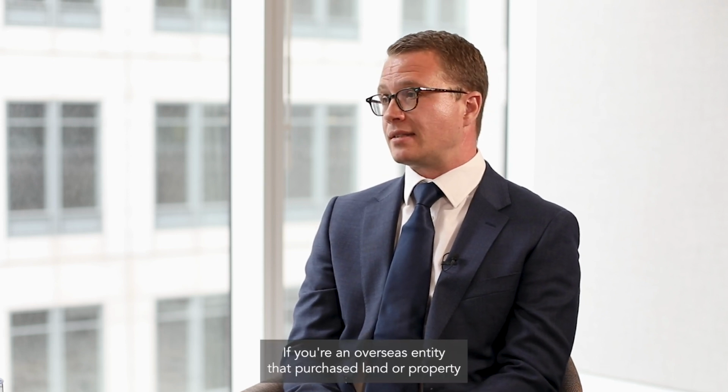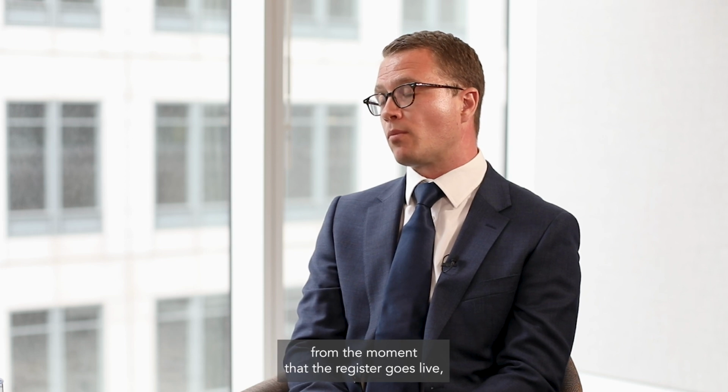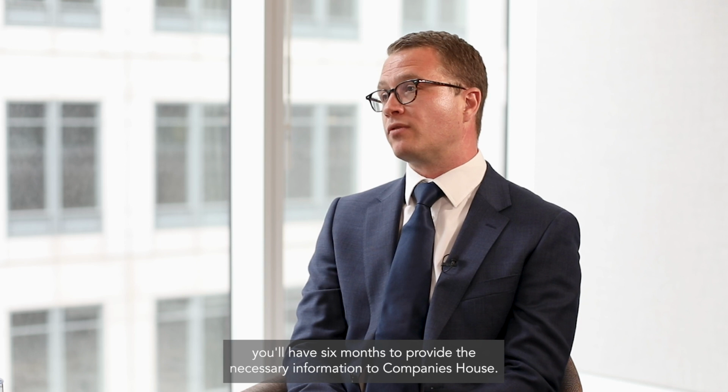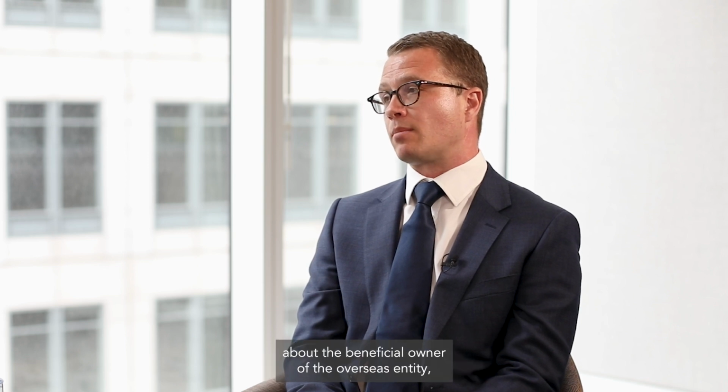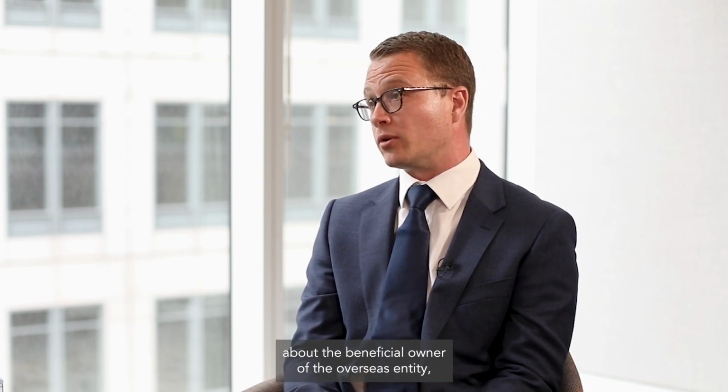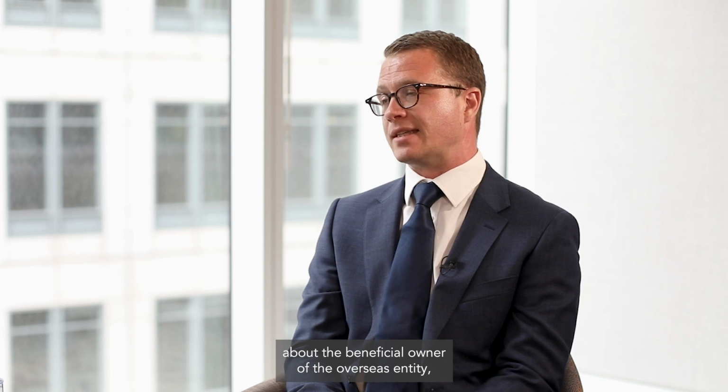If you're an overseas entity that purchased land or property in England and Wales after the 1st of January 1999, then from the moment that the register goes live, you'll have 6 months to provide the necessary information to Companies House. Now, that information will include details about the beneficial owner of the overseas entity.